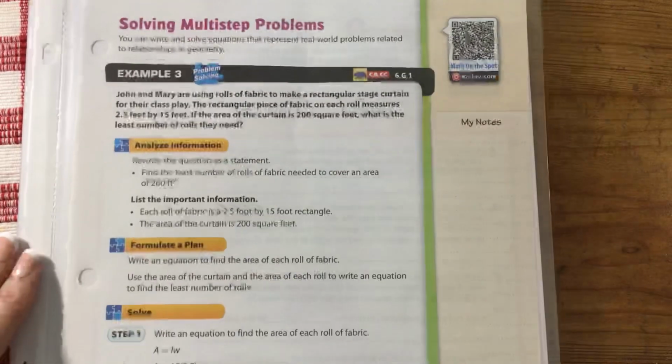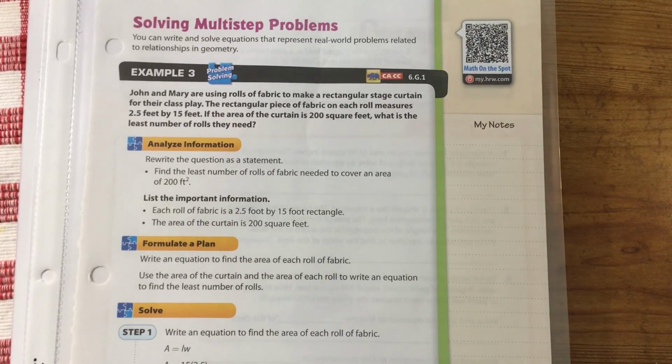On the next page, page 387, this is one of those pages where they did all the work for you, but don't just blow through this, okay? I want you to take your time in really reading this, okay? John and Mary are using rolls of fabric to make a rectangular stage curtain for their class play. The rectangular piece of fabric on each roll measures 2.5 feet by 15 feet. If the area of the curtain is 200 square feet, what is the least number of rolls that they need?